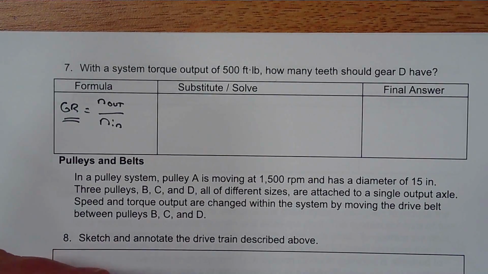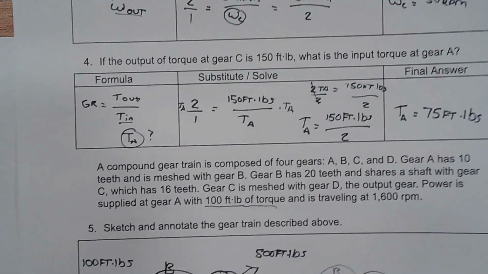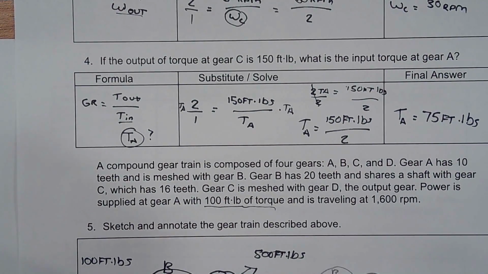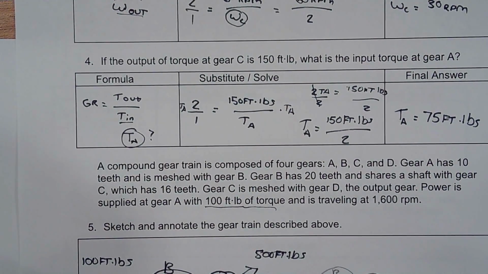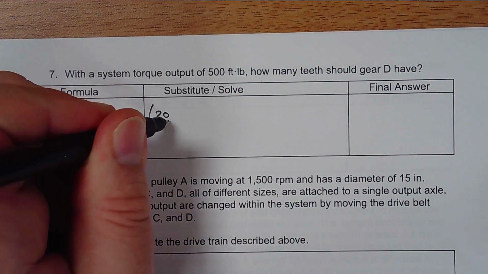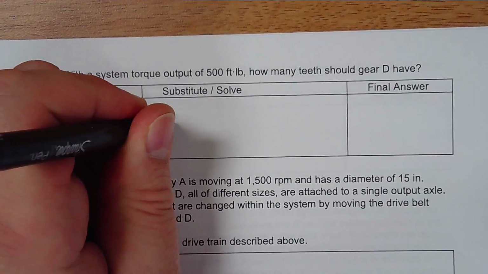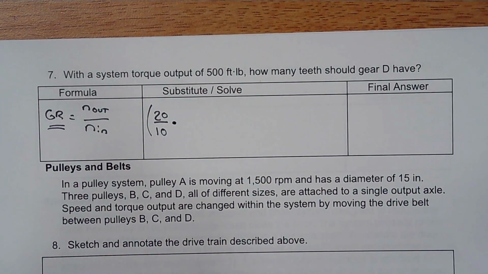If we look at the number of teeth, it's out divided by in. Coming out of A and B is 20, going into A is 10. So I'm going to have 20 over 10, and that's going to be multiplied, because that's what you do according to our notes.